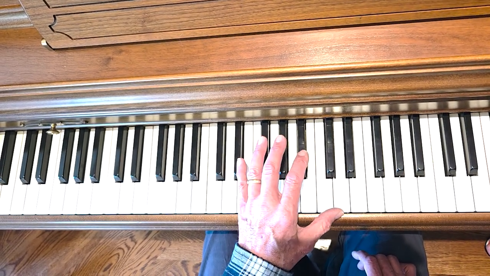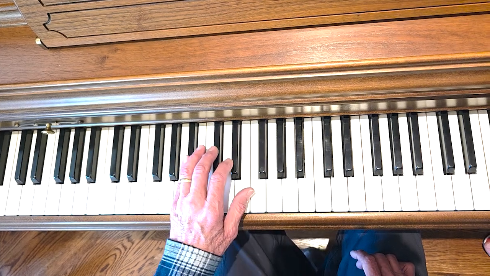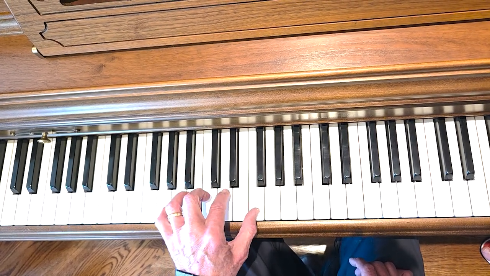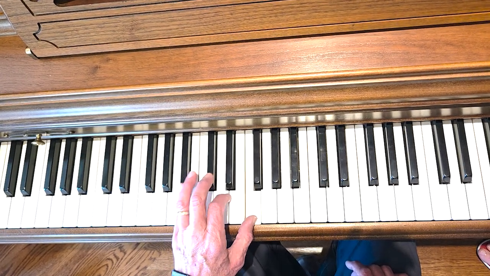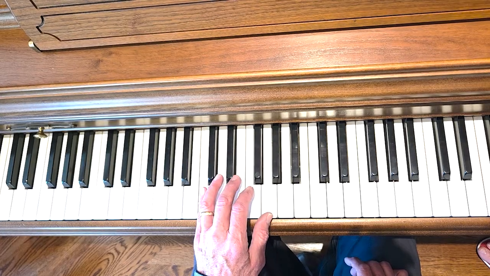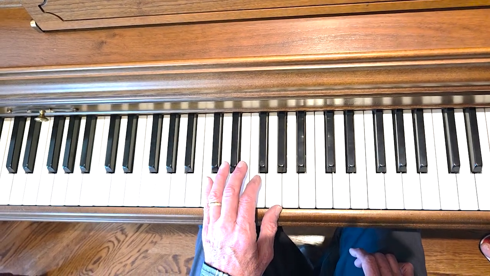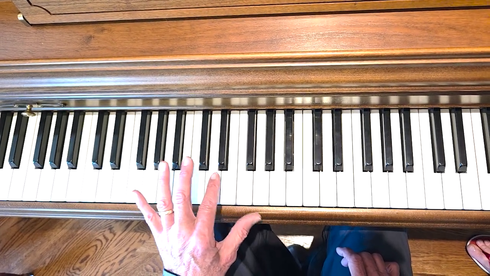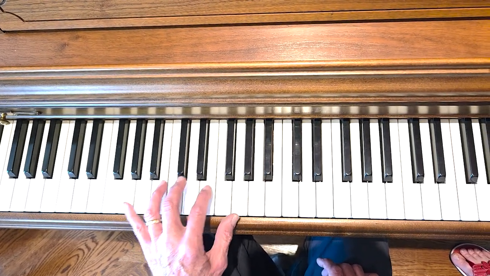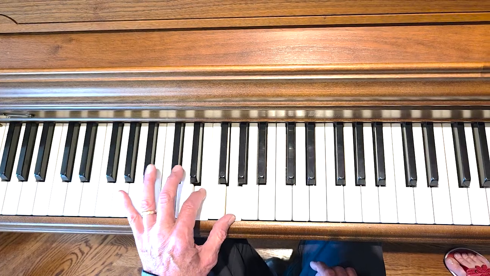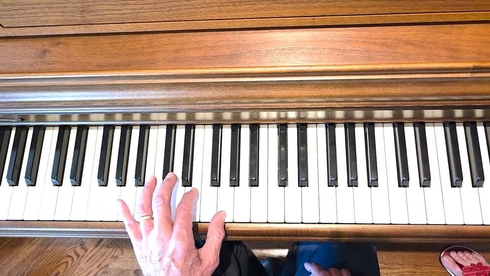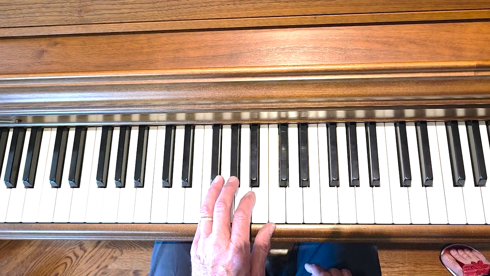You're doing the same thing in the B flat chord, which is B flat, D, and F. And then the C chord, and C, E, G. C, G, C, G, and then back to F.